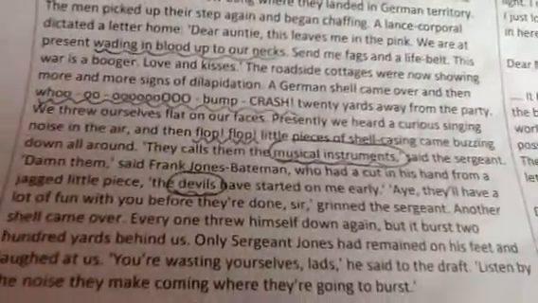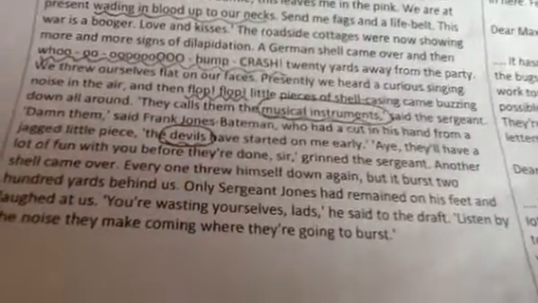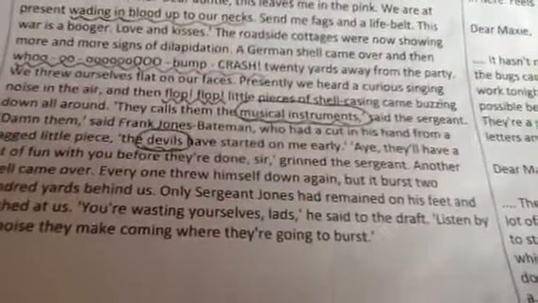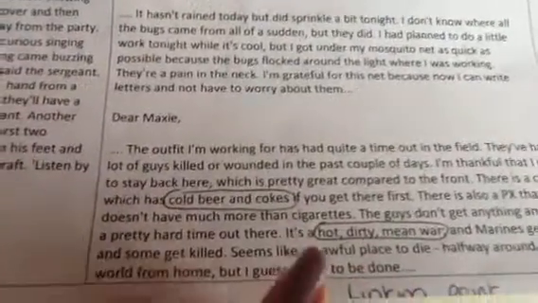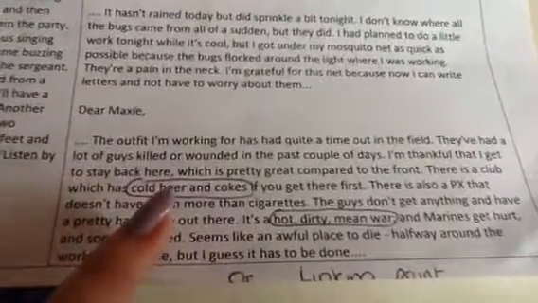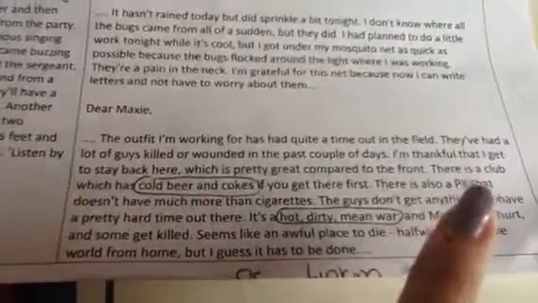Whereas Frank Jones Bateman is cut by it, so he's a bit more negative there, isn't he? His devil's metaphor is very much presented by the fact that one of them's actually hurt him. So there's 2 contrasting metaphors I can talk about their perspectives. And interestingly, really similarly, there's a similar juxtaposition here. This soldier acknowledges that he is safe, and there's a club with cold beer and cokes because he is not on the front line.